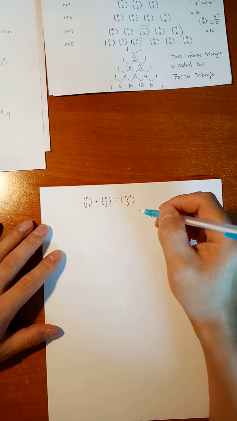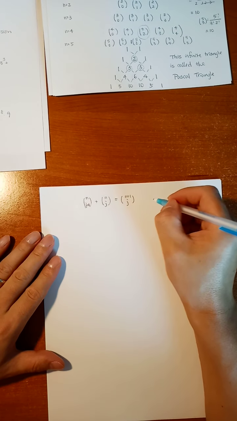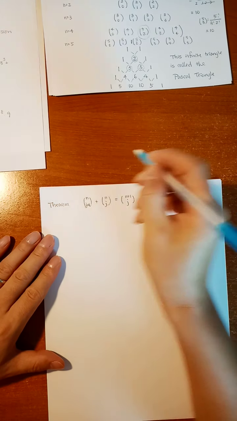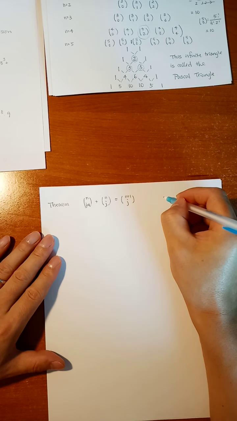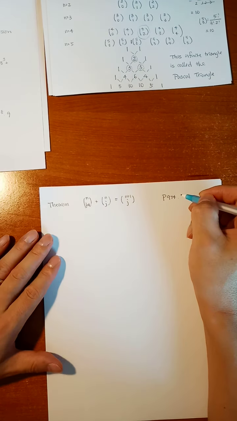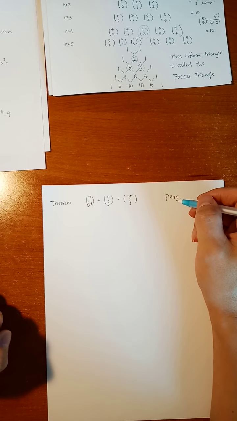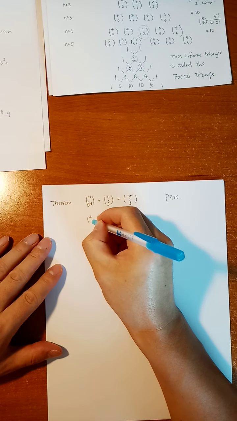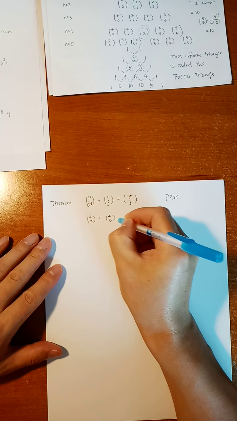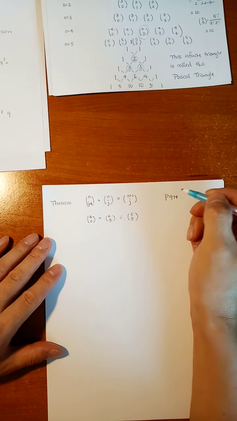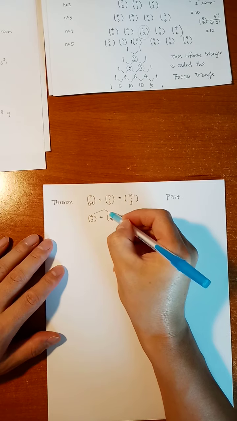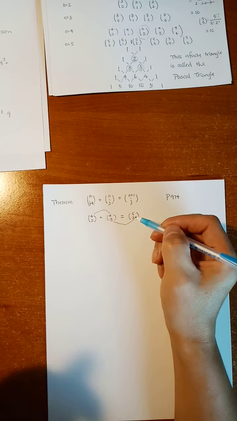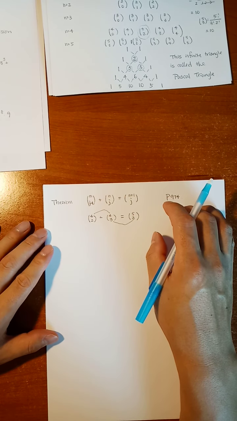So this is the formula in the textbook, a theorem on page 974. You can just imagine this is 4 choose 2 plus 4 choose 3 is equal to 5 choose 3. So you get these two identical and these two identical. The proof, I'm not going to give you the details.